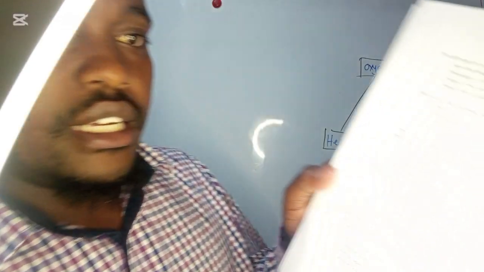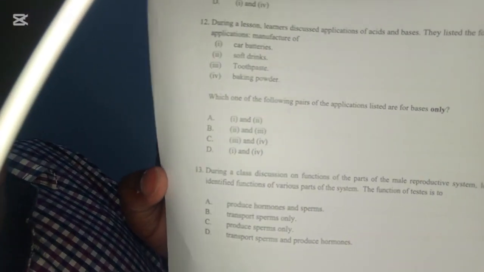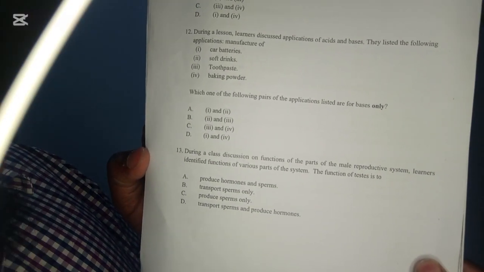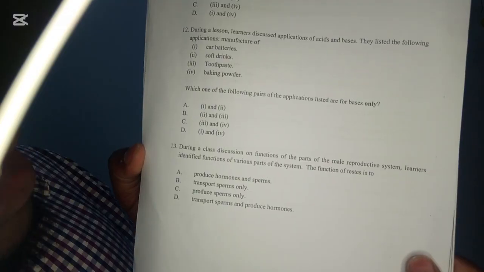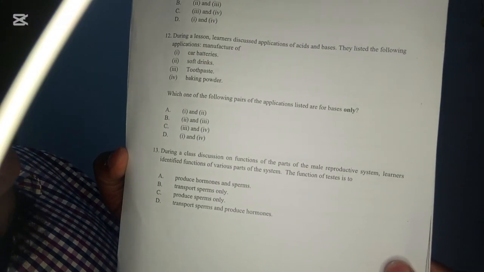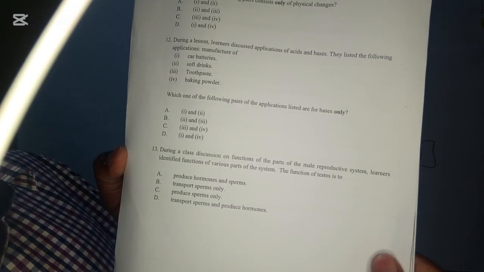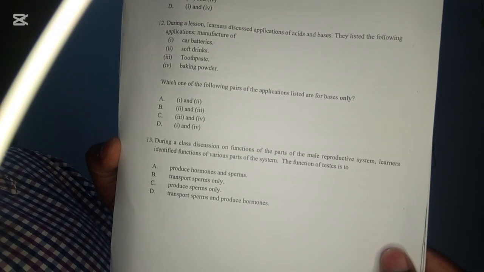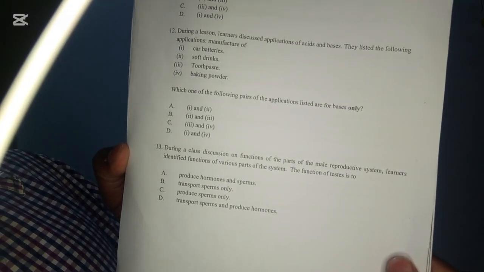During a class discussion, question 13, on functions of parts of the male reproductive system, learners identified functions of various parts of the system. The function of testes is to, Roman 1, produce hormones and sperms. Roman 2, transport sperms only.